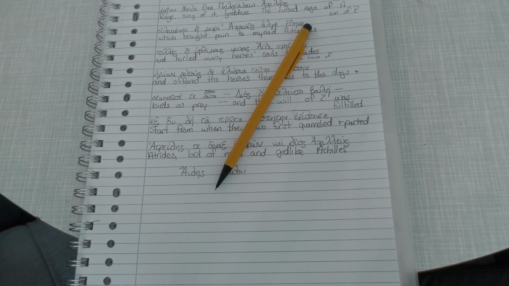So there you go. Three different ways of rendering what could be considered the first sentence in the Western canon.